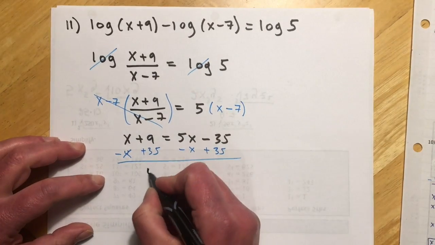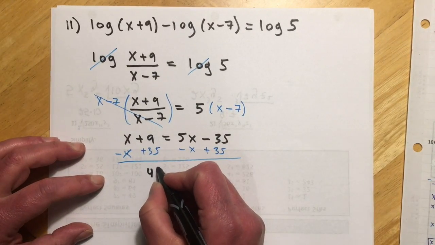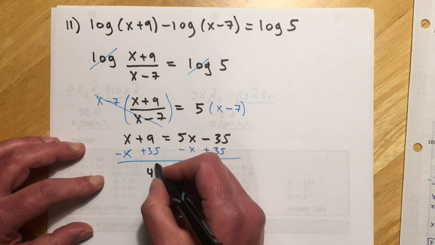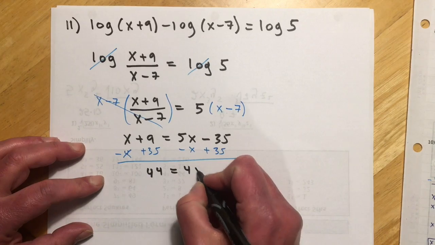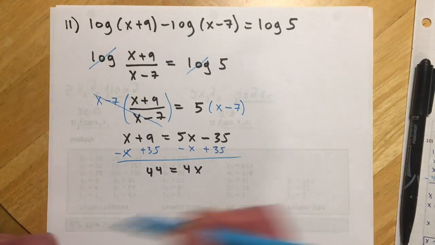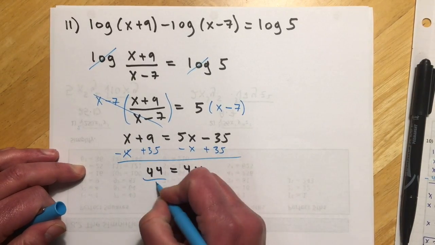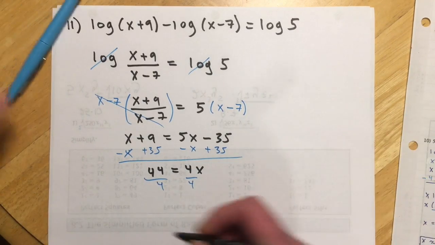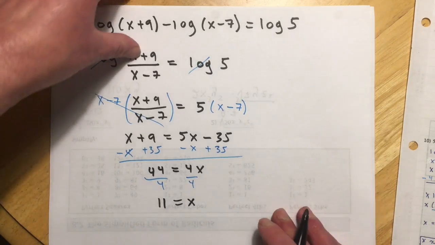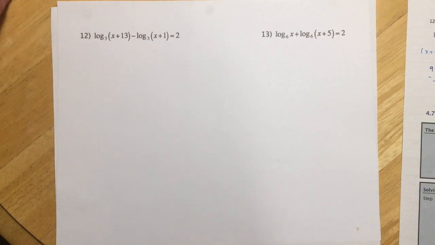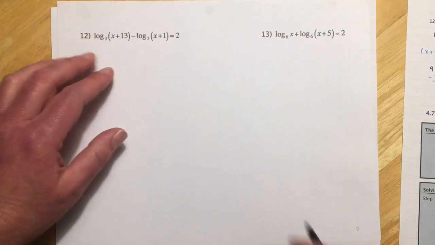So then I got 44 equals 4x, and then divide out the 4. And x equals 11.